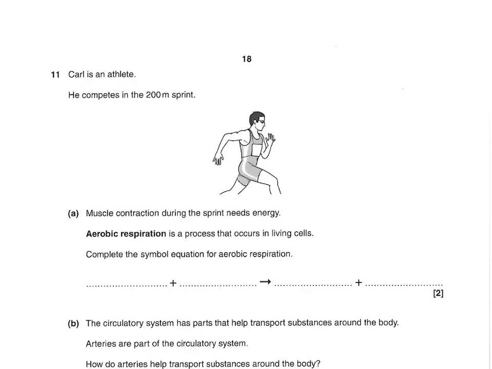Next question says, Carl's an athlete, he competes in a 200-metre sprint. Muscle contraction during the sprint needs energy. Aerobic respiration is a process that occurs in living cells. Complete the symbol equation for aerobic respiration. So this is an equation you need to know, and I'm going to write it in for you. So you've got glucose, which is C6H12O6, and in aerobic respiration that reacts with oxygen, and you make carbon dioxide and water. And to balance that, you need 6 oxygens, 6 carbon dioxides, and 6 waters. So you get 1 mark if you got the right symbols, and you get another mark for the 3 6s for balancing. So you see there's 2 marks for that one.